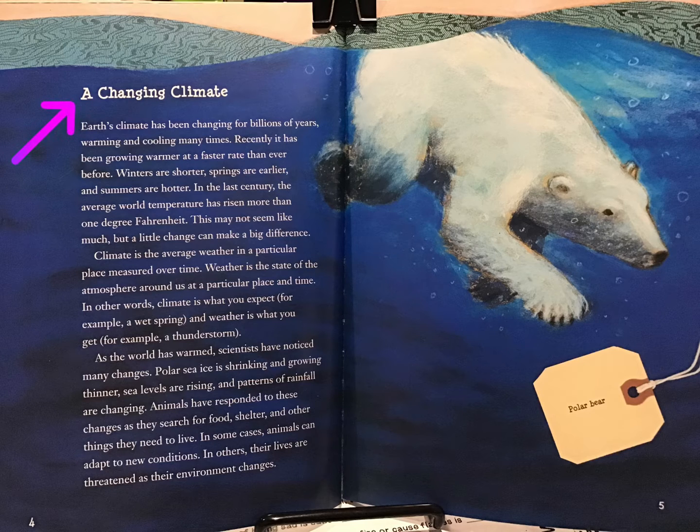This may not seem like much, but a little change can make a big difference. Climate is the average weather in a particular place measured over time. Weather is the state of the atmosphere around us at a particular place in time. In other words, climate is what you expect, for example, a wet spring. And weather is what you get, for example, a thunderstorm.